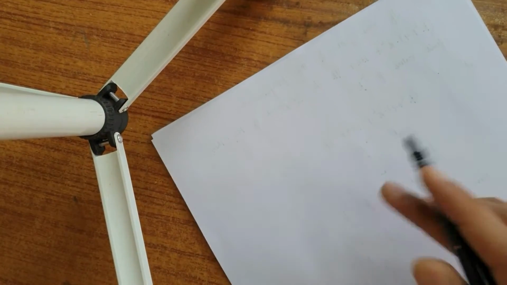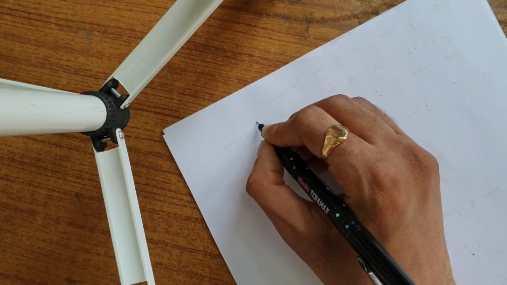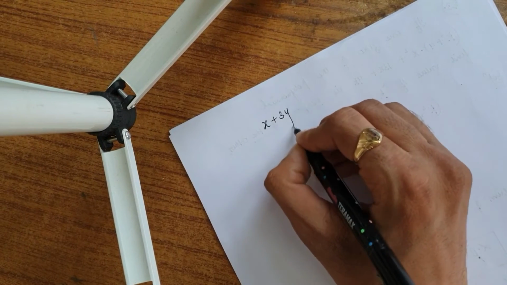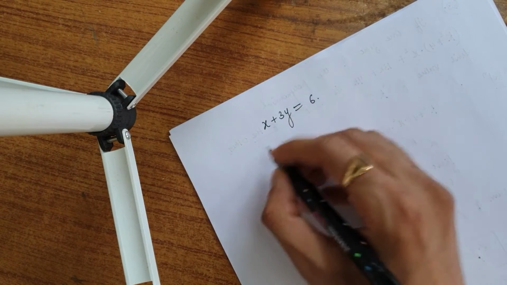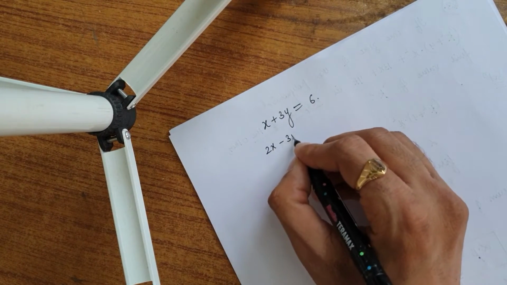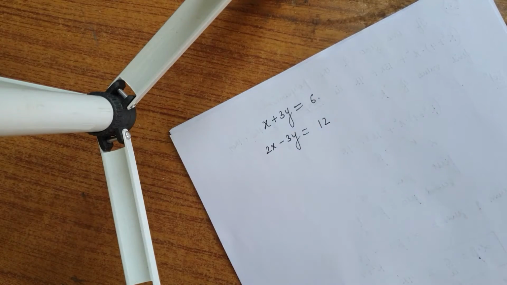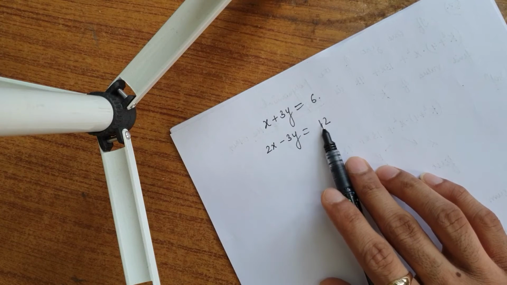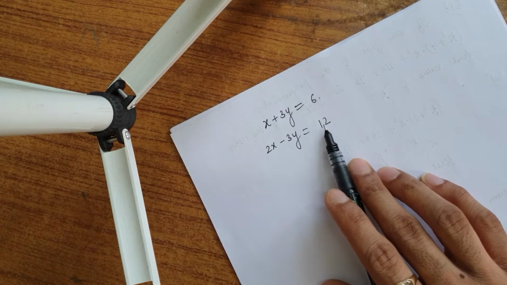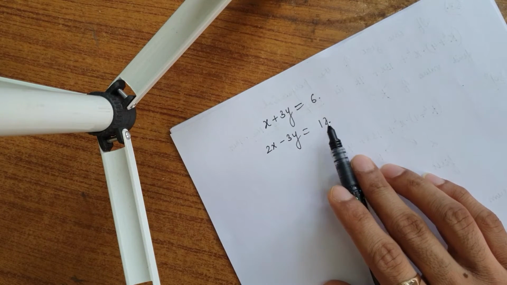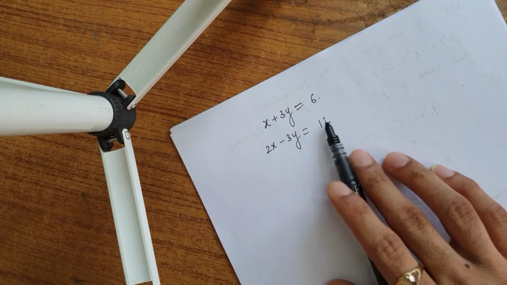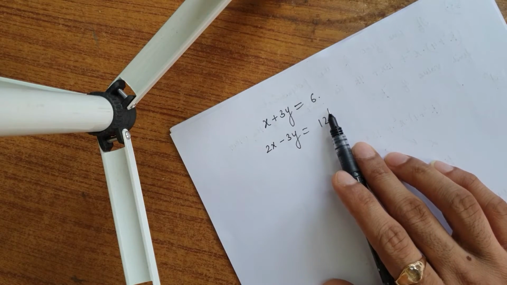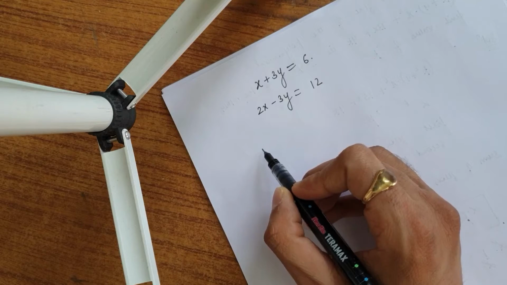Suppose I'm writing the two equations: x plus 3y equals 6 and 2x minus 3y equals 12. Now we will see what kind of graph we get and what the solution of these equations is by the graphical method. For that, first we need the solutions.